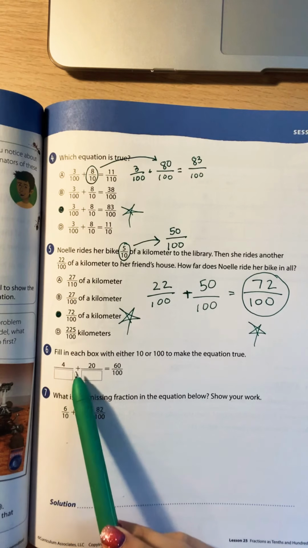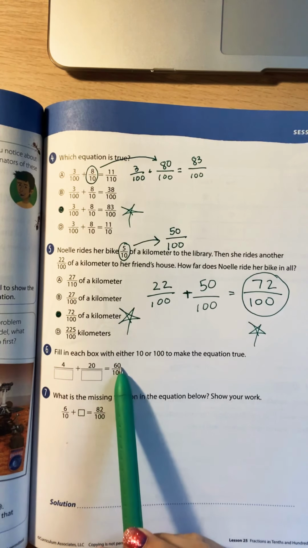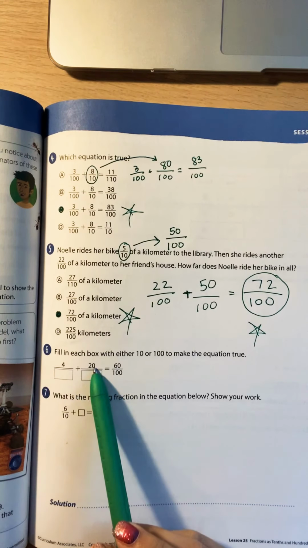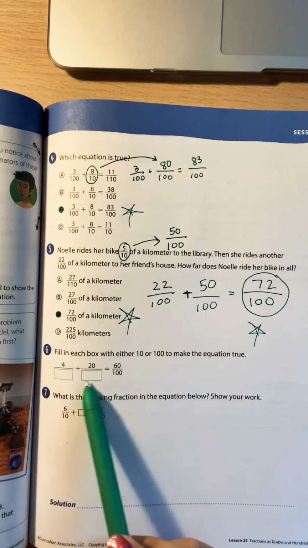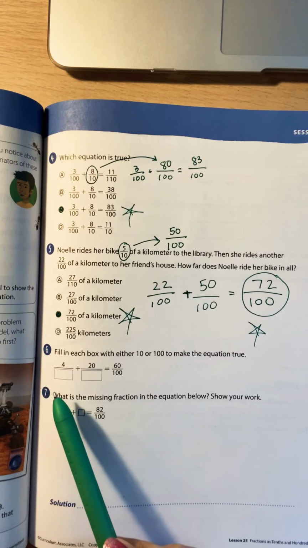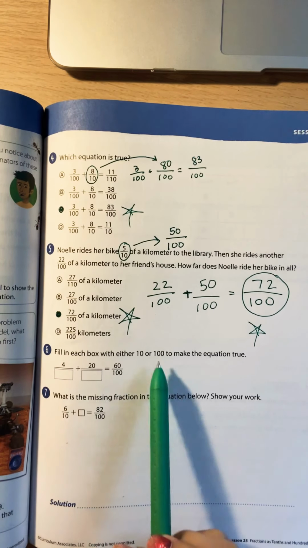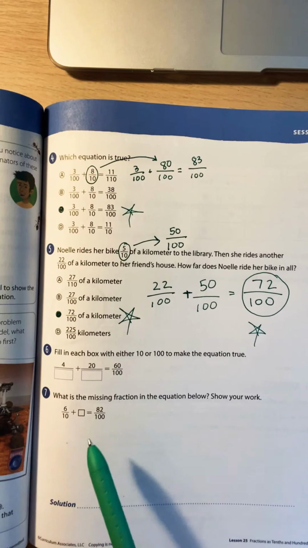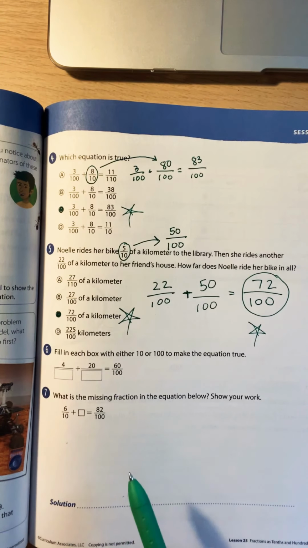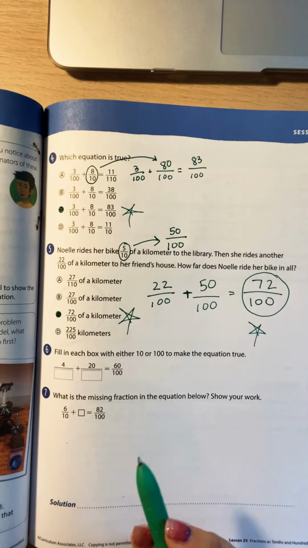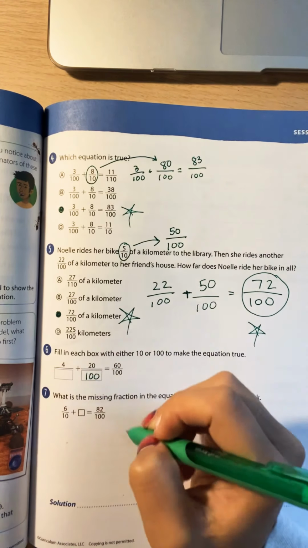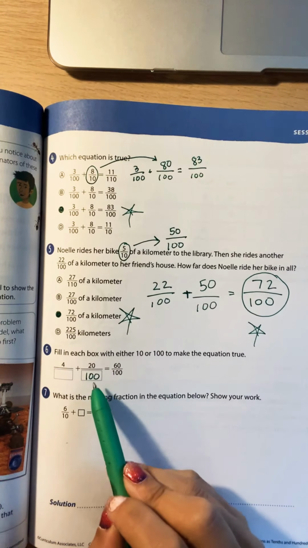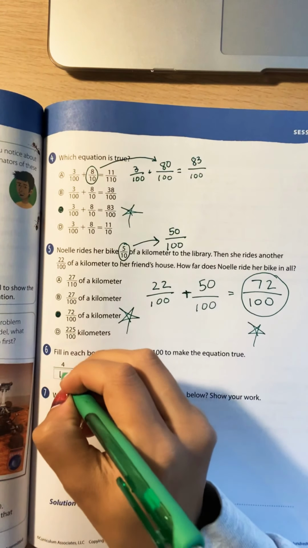Because it's 4 plus 20 equals 60, and I know that's not true. 4 plus 20 equals 24. So how would I change this problem? Where would I put the denominators, or which denominator would go where? Okay, so you can mess around with it, you can try some different combinations, but what you should realize is that this one's going to be 20/100, and this one's going to be 4/10.